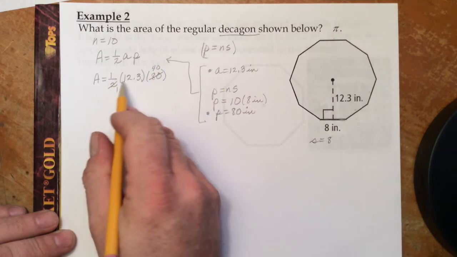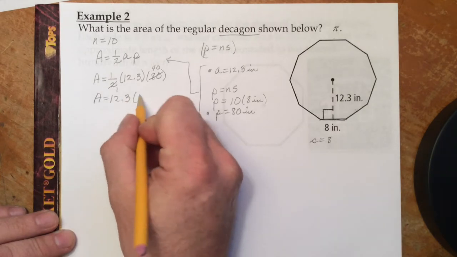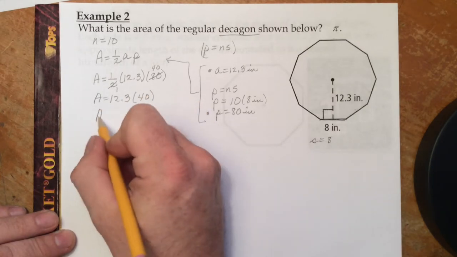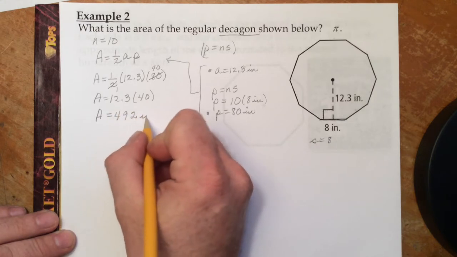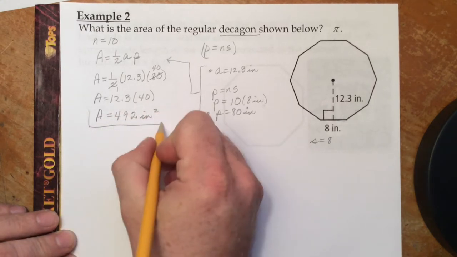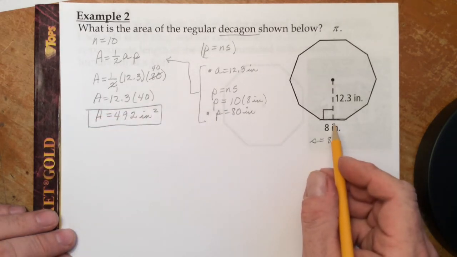Now we have 1 times 12.3 times 40. And when we multiply those together, we get 492 square inches. The area of this regular decagon is exactly 492 square inches.